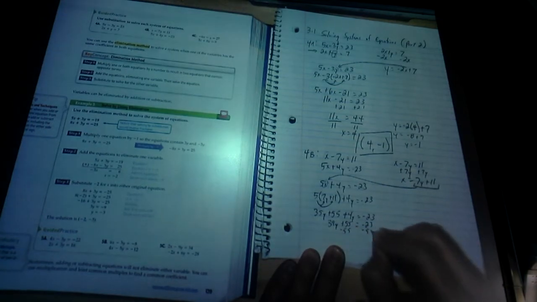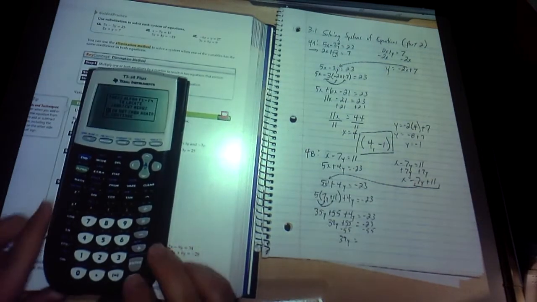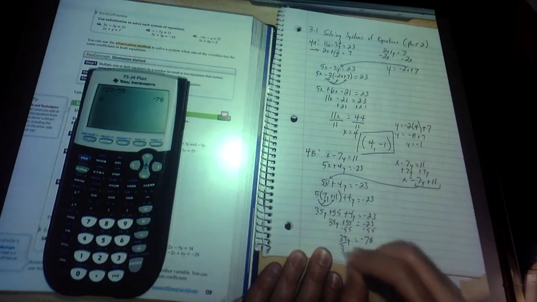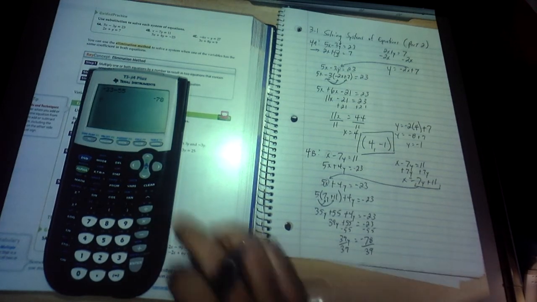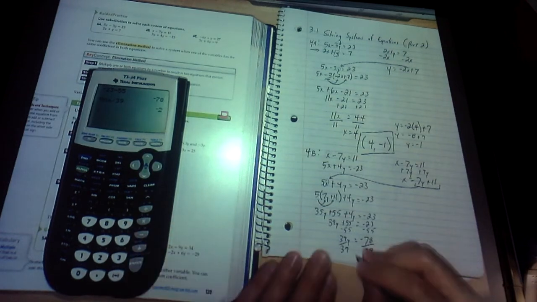All right, now there's only one different y. Now we PEMDAS backwards. So I need to subtract 55 from both sides. Okay? I get 39y equals, if you're not good at doing minuses, remember, just do it in the calculator. Negative 23 minus 55, we get negative 78. Divide by 39, right? We get y equals negative 2. All right, cleaned up pretty nice. There's the y coordinate of where these lines intersect.